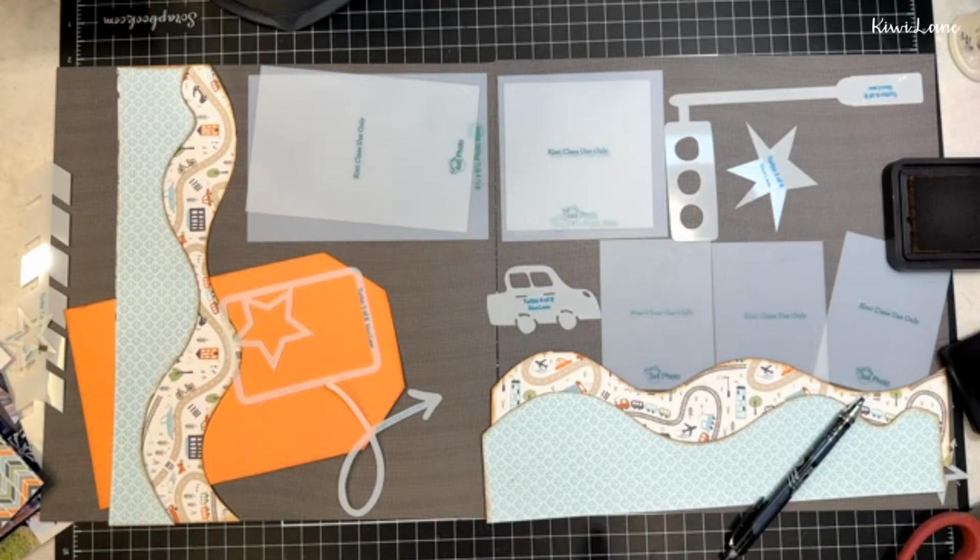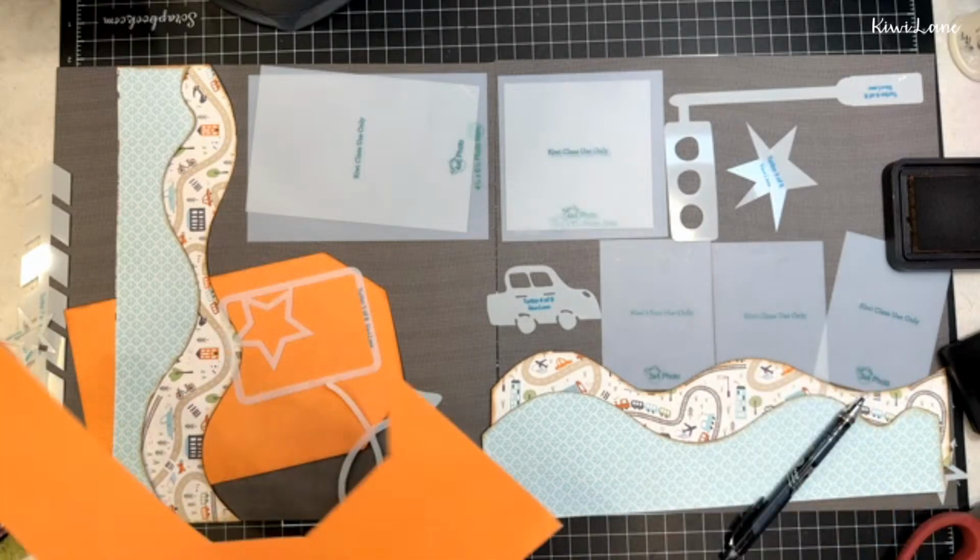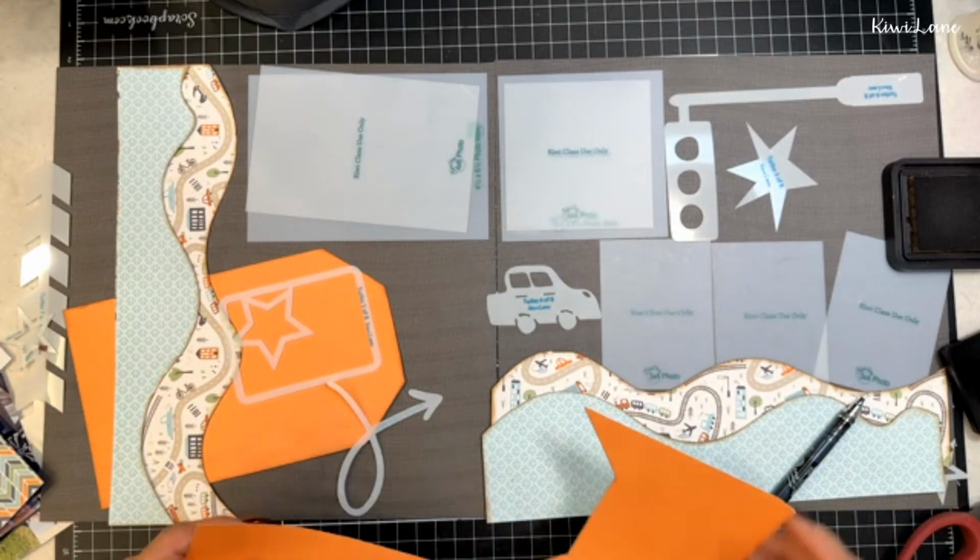Okay, so I think on this side, to bring in that orange, I think I'm going to make this little piece orange.